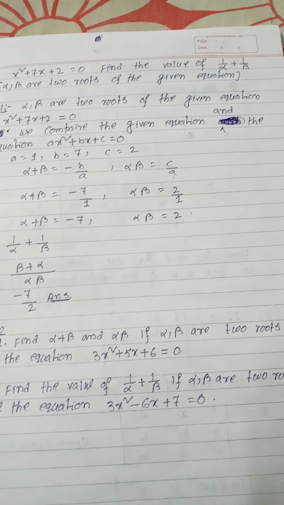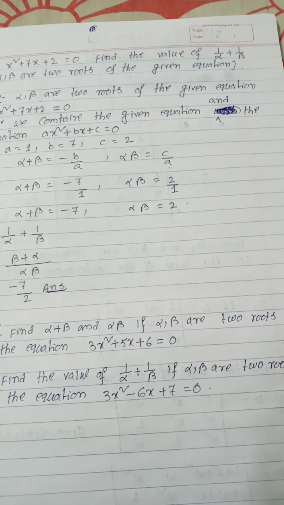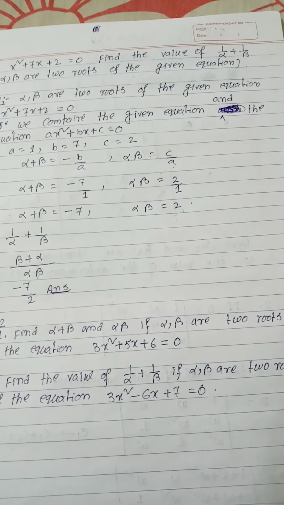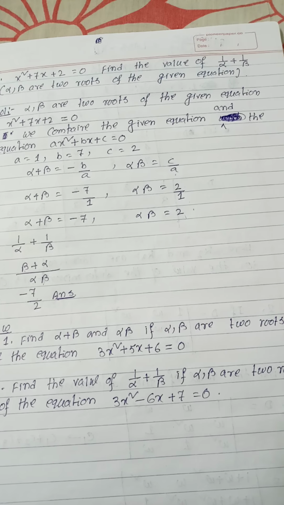Students, today we discussed the relation between two roots, and how we find different values of alpha beta from a quadratic equation.